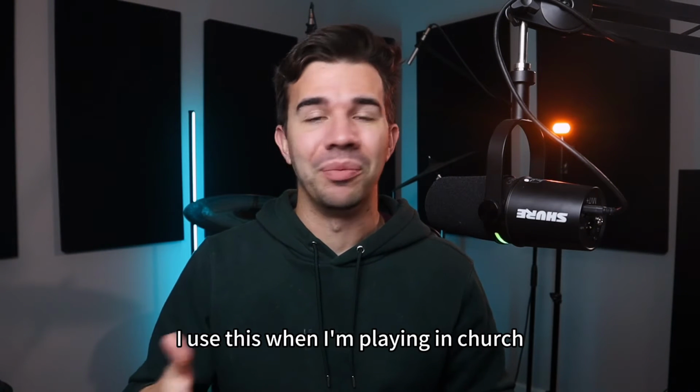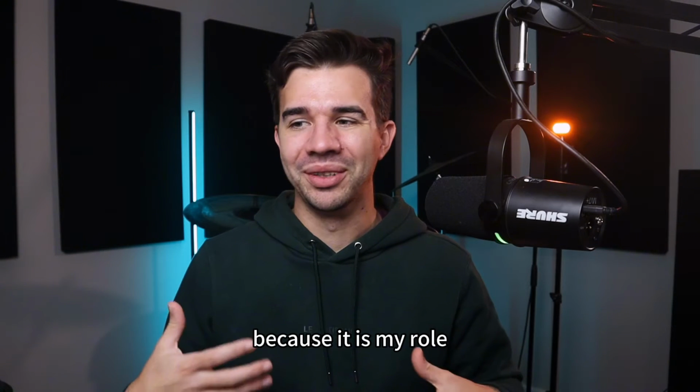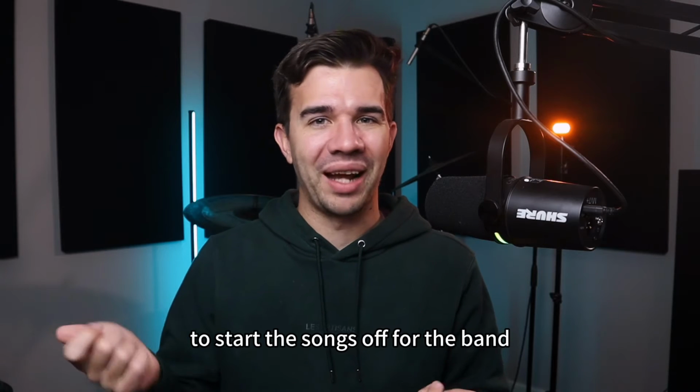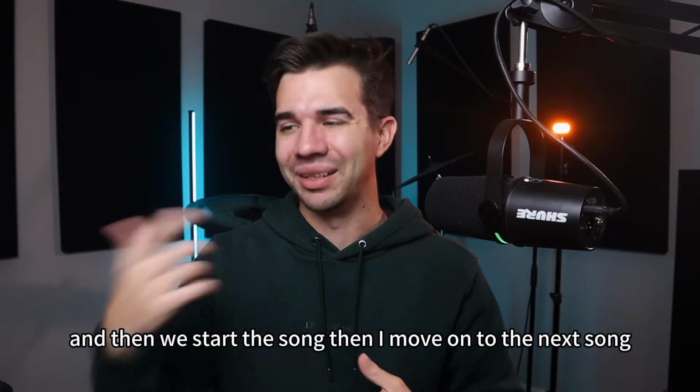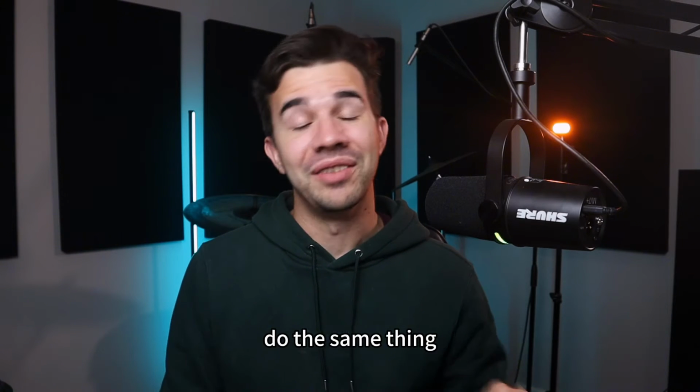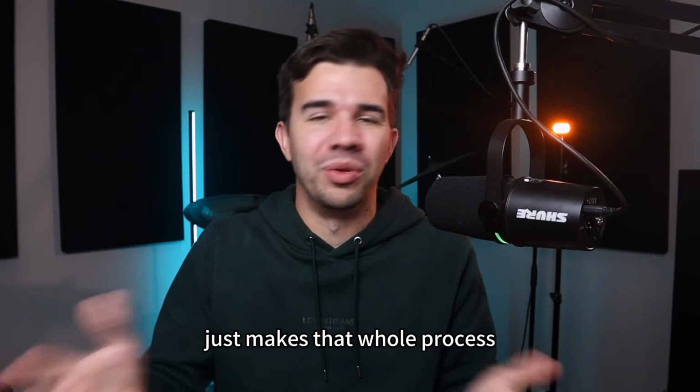I use this when I'm playing in church because it is my role to start the songs off for the band. So I put the metronome on, I click out whatever the tempo is, and then we start the song, then I move on to the next song, do the same thing. Having the playlist in stage mode just makes that whole process so smooth.